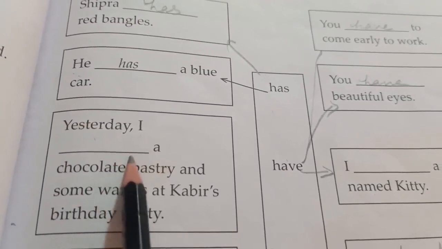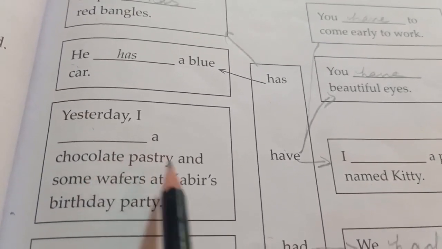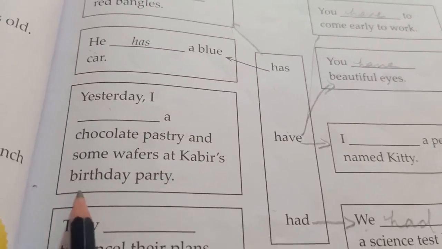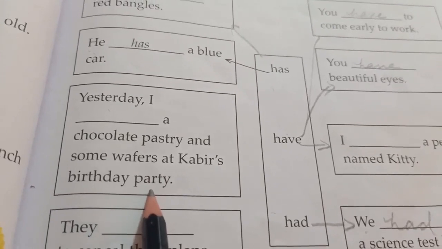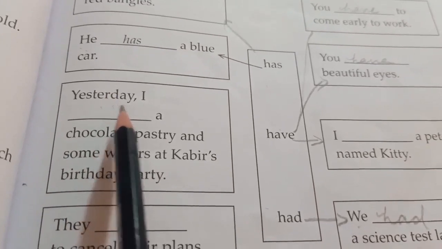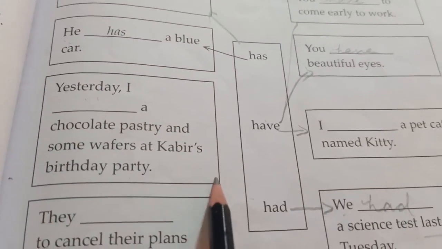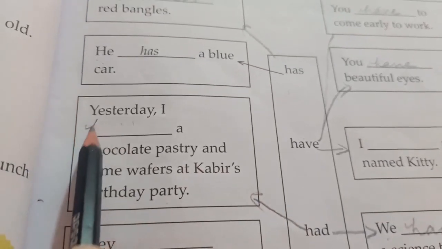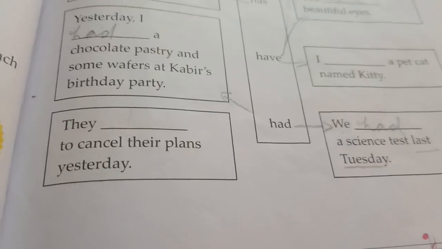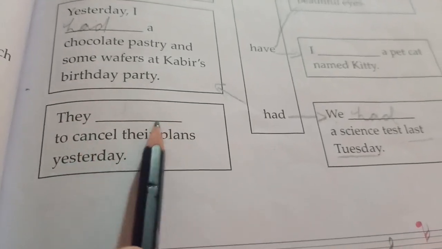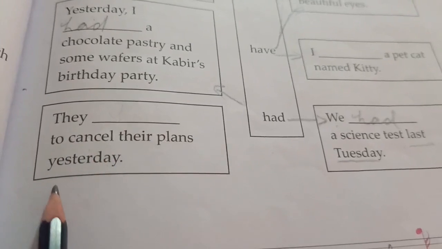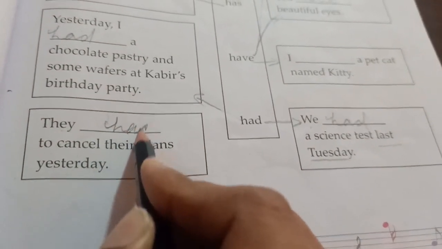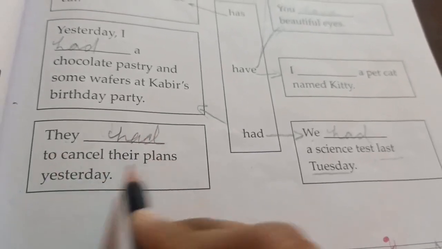Yesterday I dash a chocolate pastry and some wafers at Kabir's birthday party. Yesterday. So this shows the past tense. So we will use here had. They dash to cancel their plans yesterday. So they had. They had to cancel their plans yesterday.